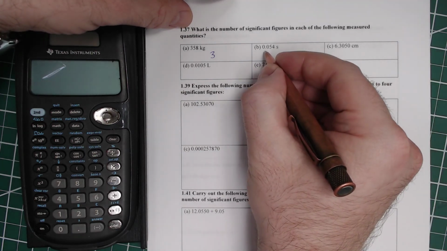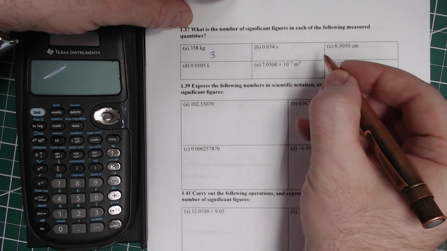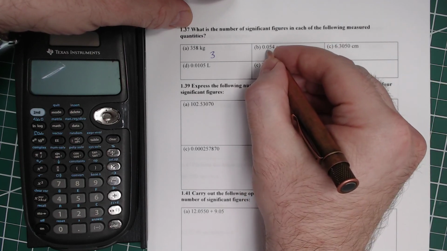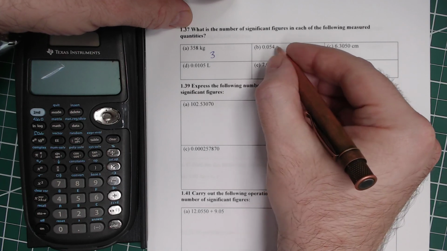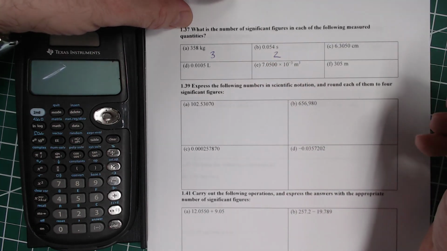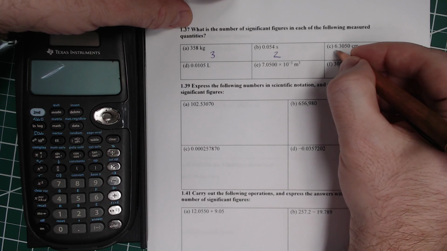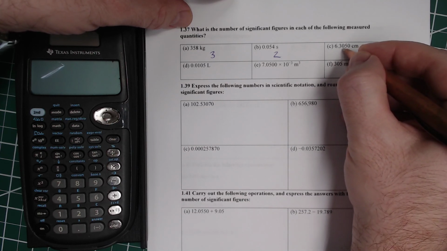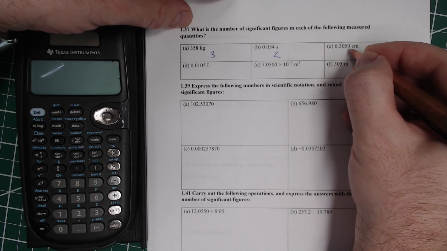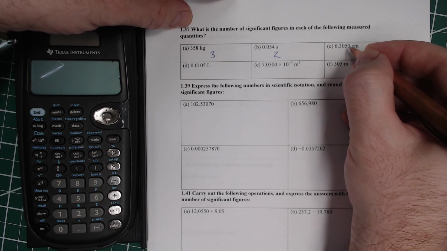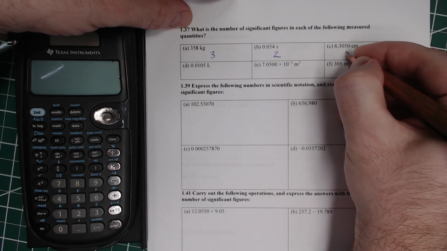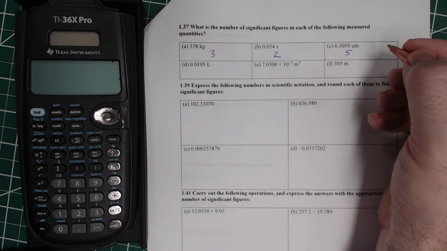So here, 0.054 seconds. Well, zeros to the left are not significant, so neither one of those are significant. So rule 3 tells us those are not, but the 5 and the 4 are definitely significant. So we'll say 2 sig figs there. Here we've got 6.3050. Well, the 0 in the middle is significant thanks to rule 2, and rule 4 tells us zeros to the right of the last non-zero number are significant if there's a decimal point present. So that means all of those digits are significant. There are 5 sig figs there.